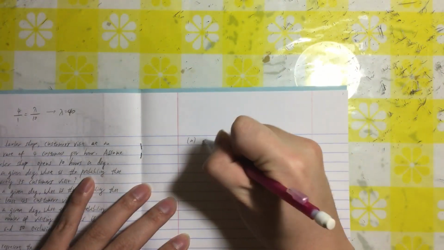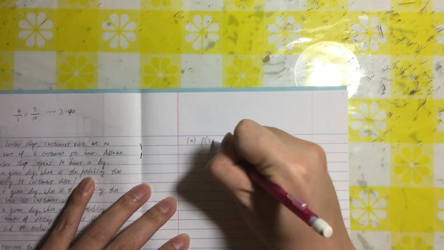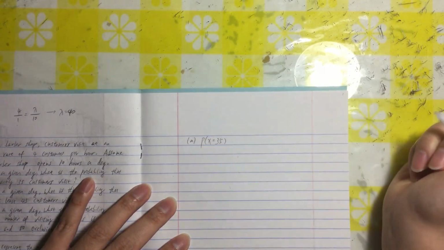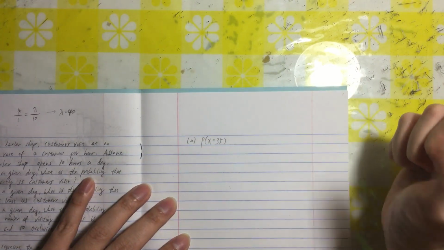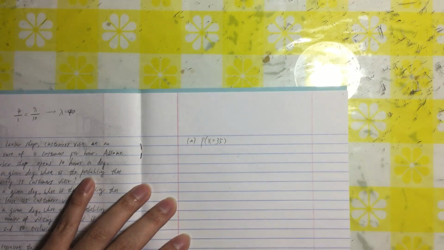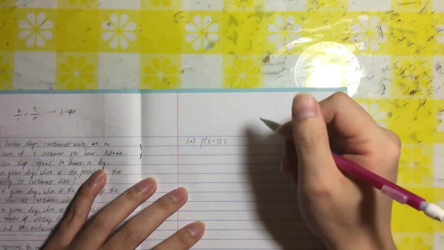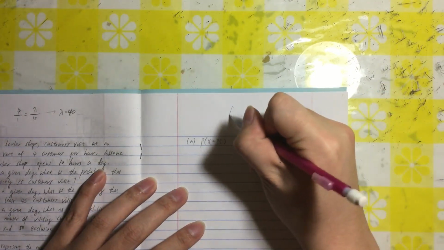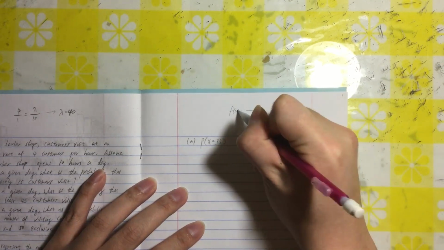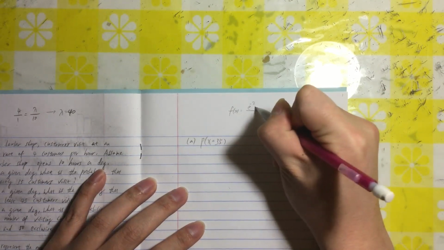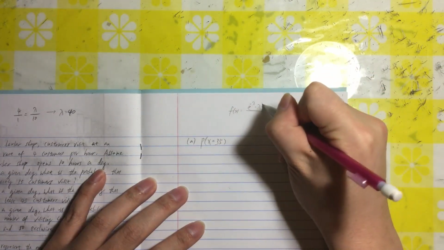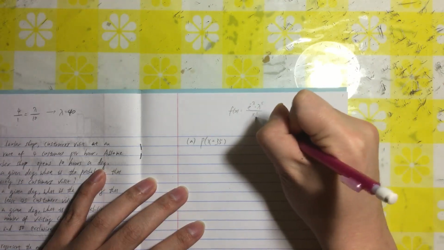So in part A, we're looking for the probability that X equals 35. If we try to solve it directly using the Poisson distribution, the formula is e raised to negative lambda times lambda raised to the power of x over x factorial.